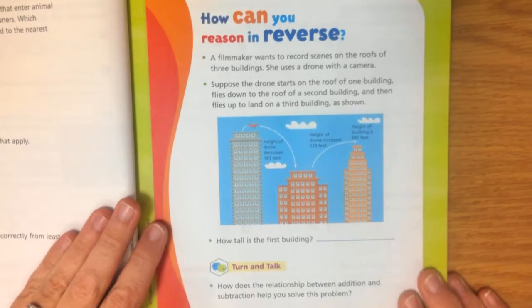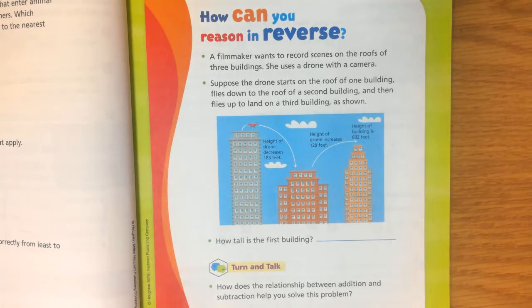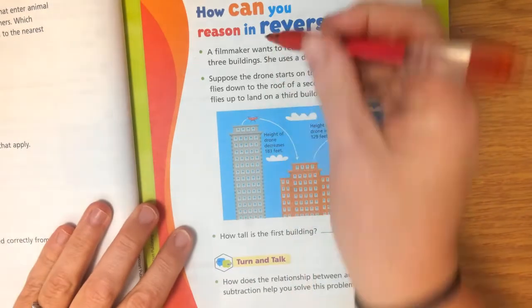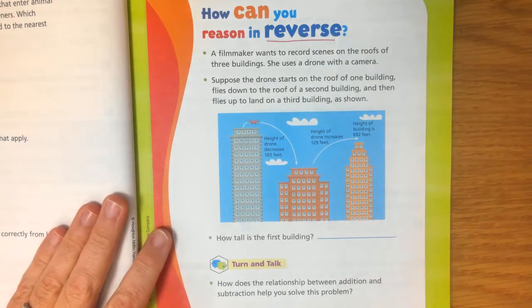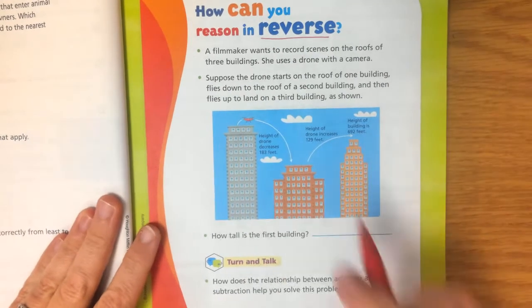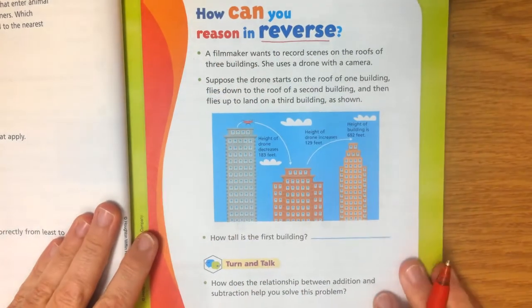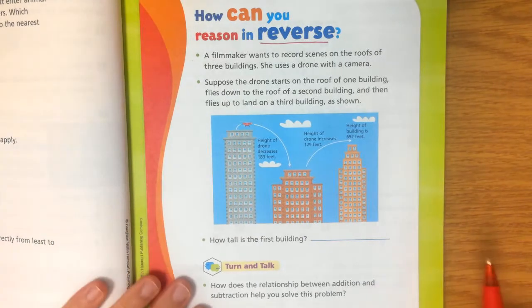So how can you reason in reverse? So the word reverse tells us to go backwards, right? So reasoning in reverse would be thinking backwards to help us figure out an answer.